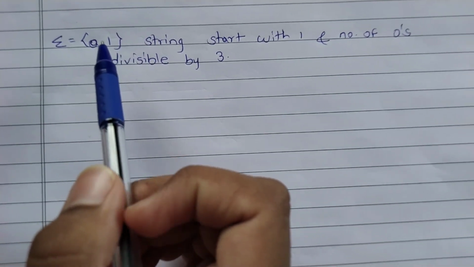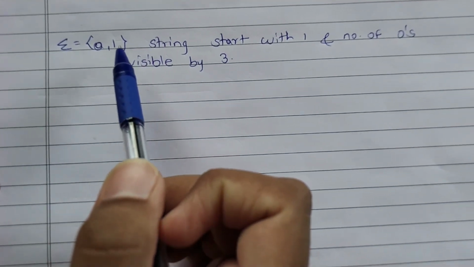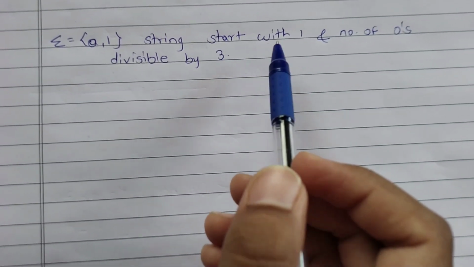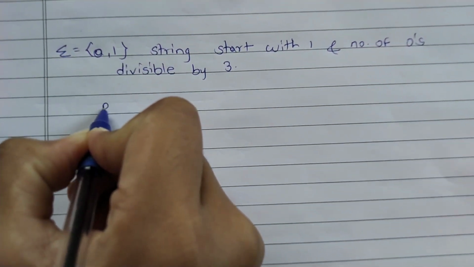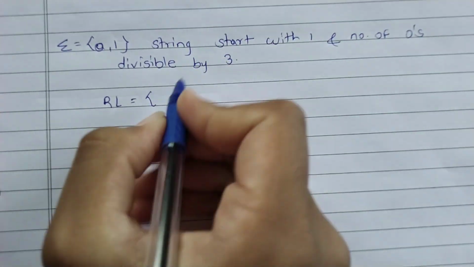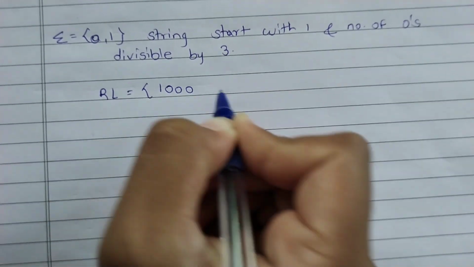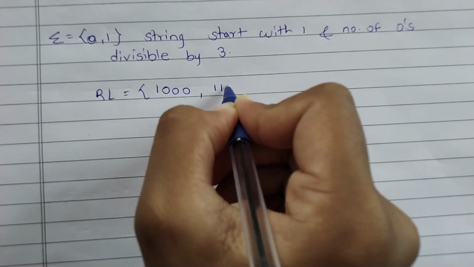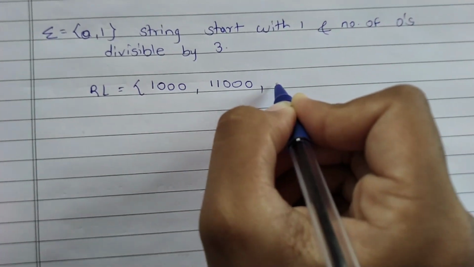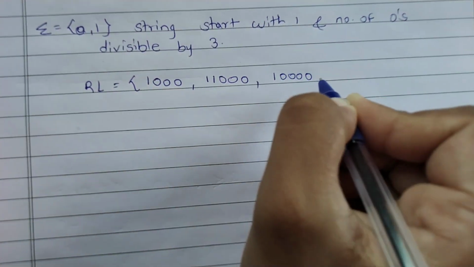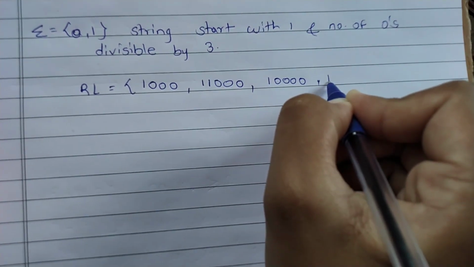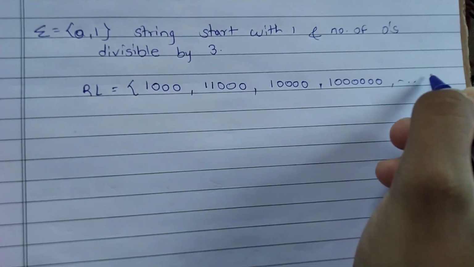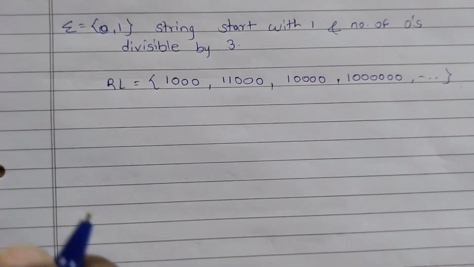So sigma is equal to 0 and 1. So the variables are 0 and 1. The string starts with 1 and the number of 0s is divisible by 3. So the regular language RL is simply 1 0 0 0, or 1 1 0 0 0, or 1 0 0 0 0 0 0, or 1 1 followed by 2, 3, 4, 5, 6 times 0, or any such string can be possible. So this is the regular language.